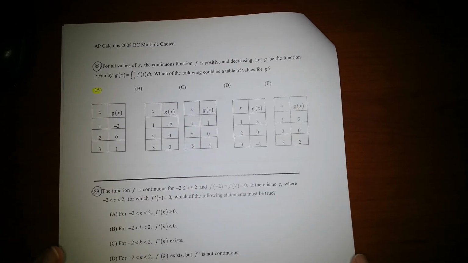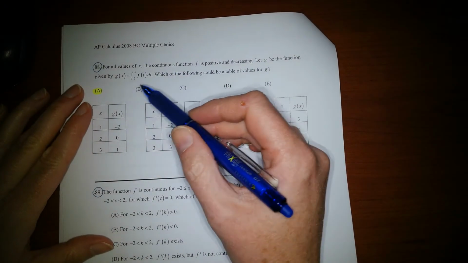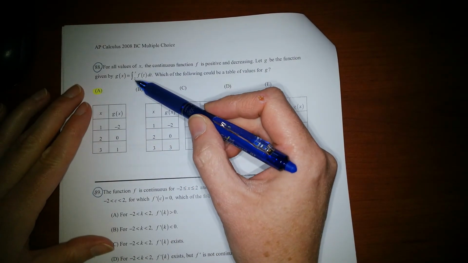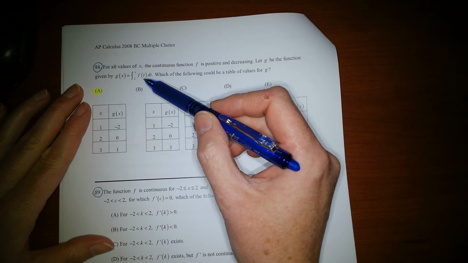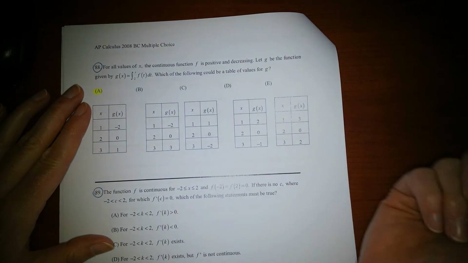Problem 88 says, for all values of x, the continuous function f is positive and decreasing. Let g be the function defined as g of x is the integral from 2 to x of f of t dt. Which of the following could be a table of values for g?